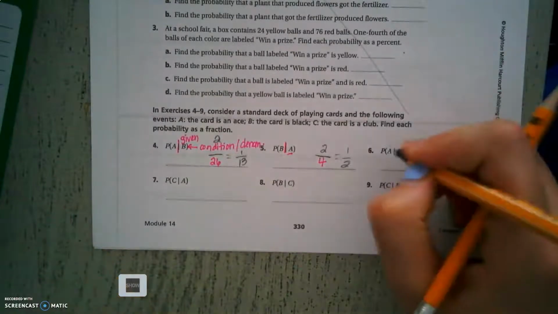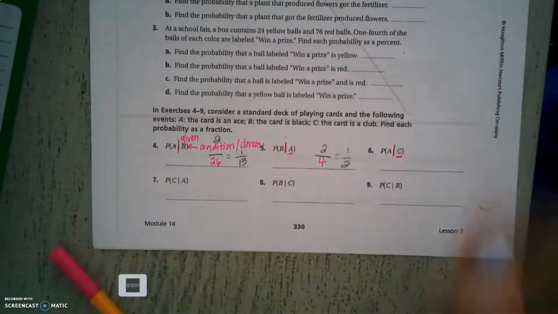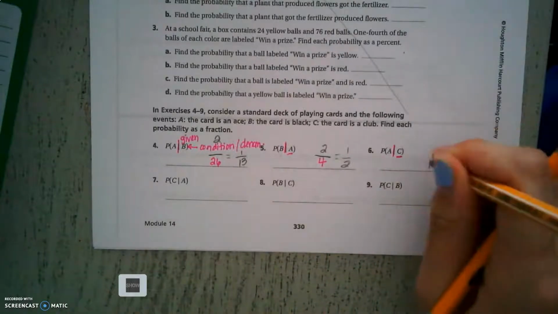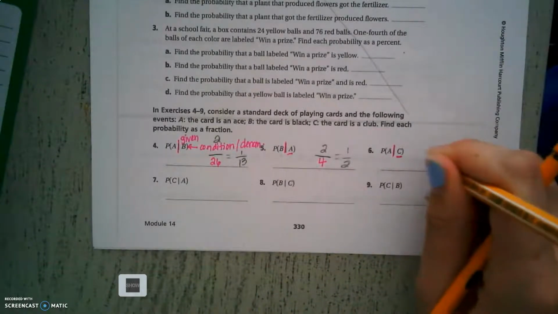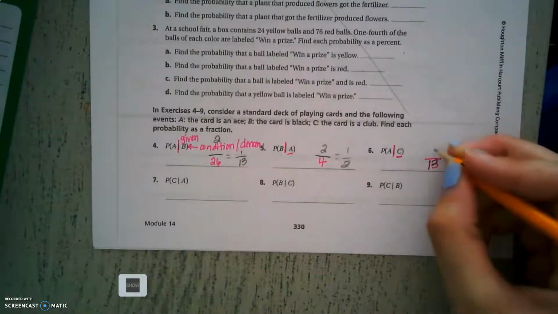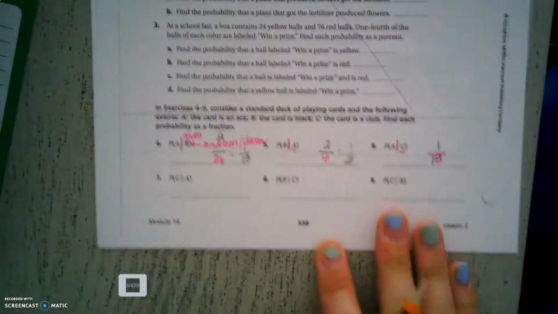Okay. Given a club, there are 13 clubs, because that's 1 suit. How many of those are aces? How many clubs are aces? Just 1. So that probability is simplified here. All right.